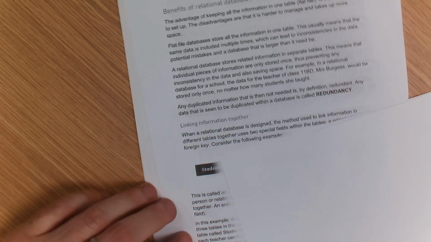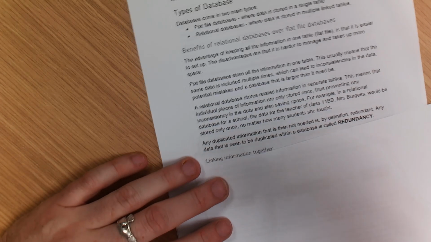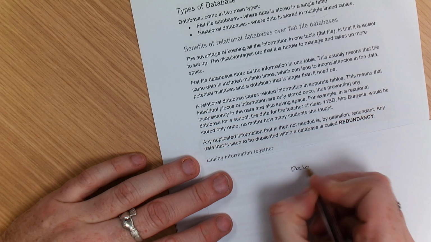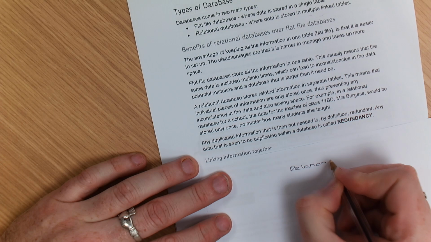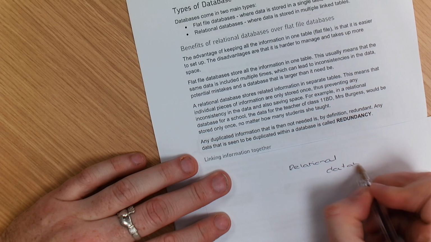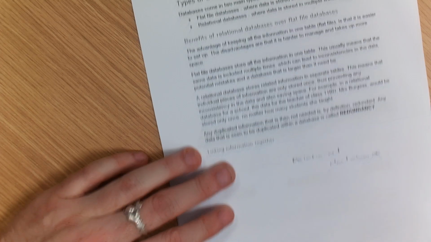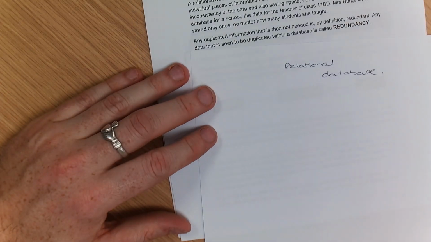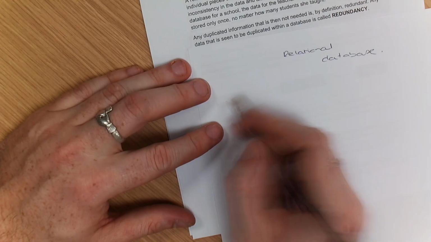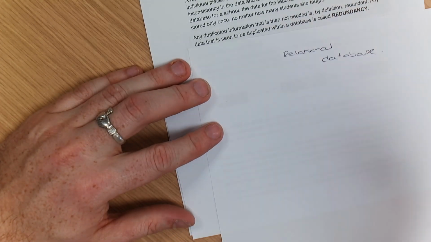If you want to, you can draw out this relational database with me. So here's a relational database. What I'm going to do here is draw out a really basic table with just 3 fields.